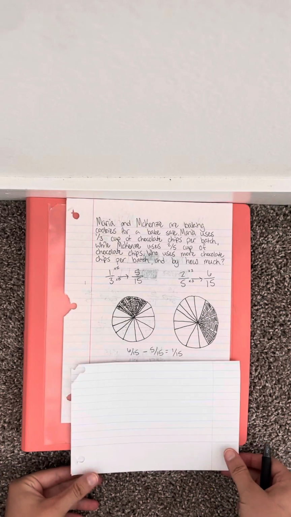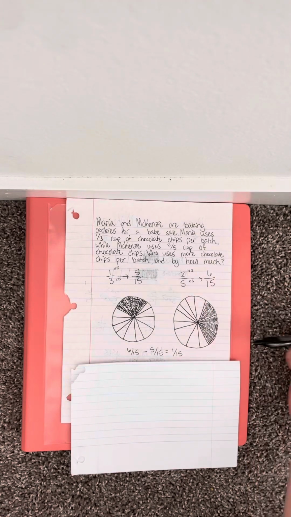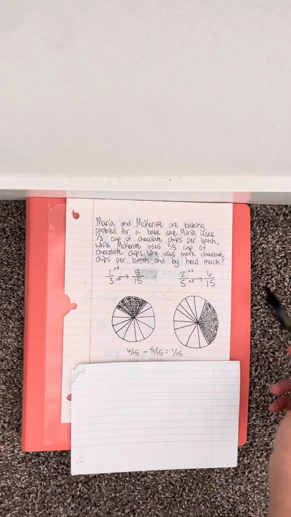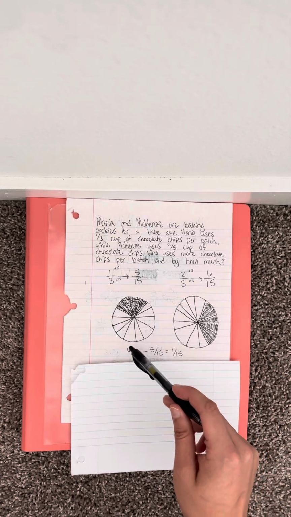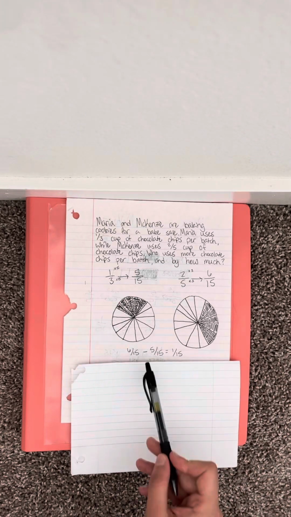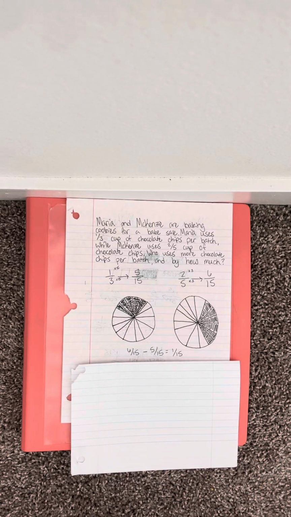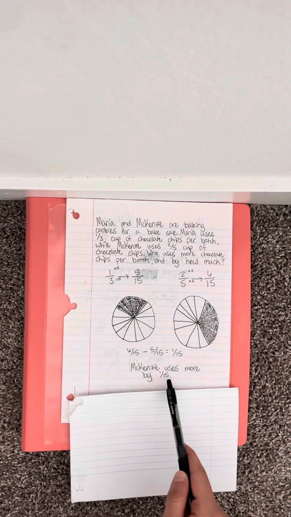So if we take our 6/15 and our 5/15 that we found after finding our common denominator and we subtract them to find who uses more chocolate chips per batch and by how much, we would put 6 over 15 minus 5 over 15 equals 1/15. So therefore, Mackenzie uses more chocolate chips by 1/15.